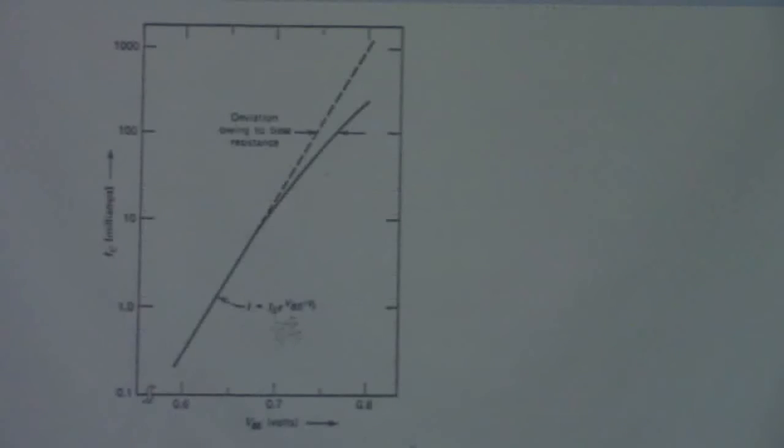So this dotted line is going to be the expected beta values. That is the relationship between the collector current and the base emitter voltage, the input voltage.